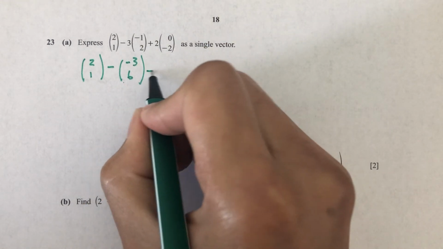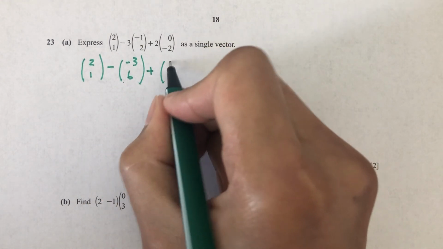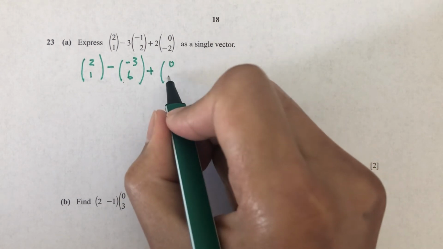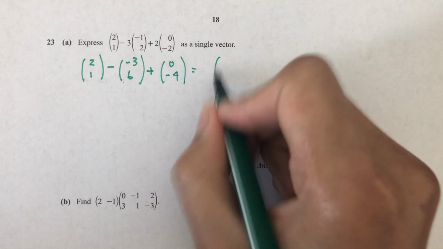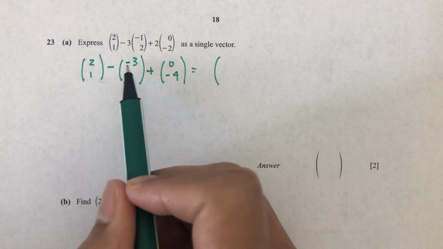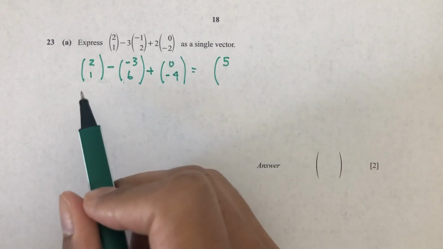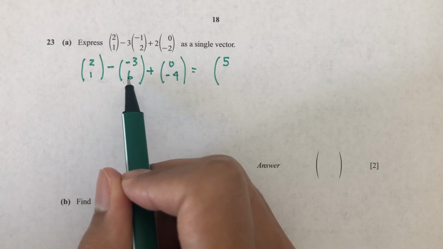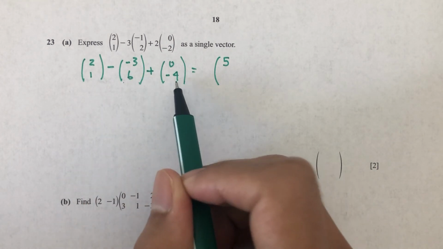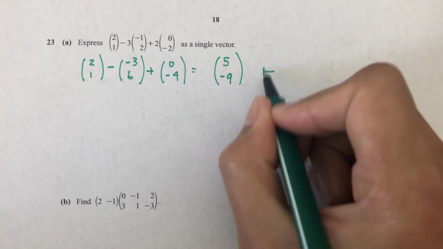And then plus, bring the 2 inside. 2 times 0 is 0, 2 times minus 2 is minus 4. So 2 minus 3 will be minus 1, and 6 plus 0 is 6. Then minus 3 minus 4 is minus 7. So that is your answer for part A.